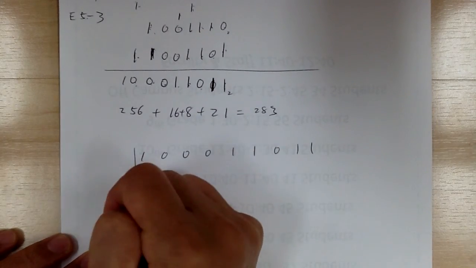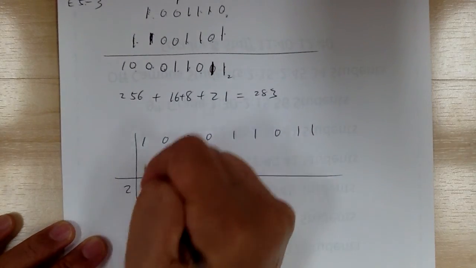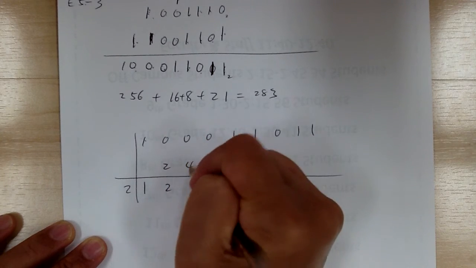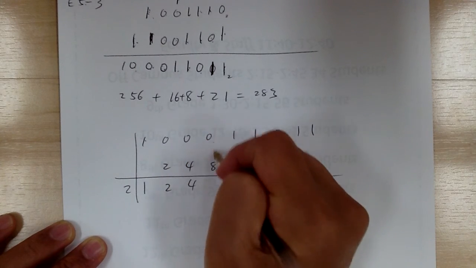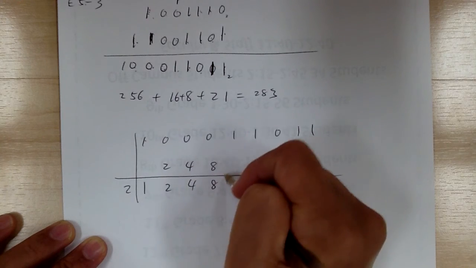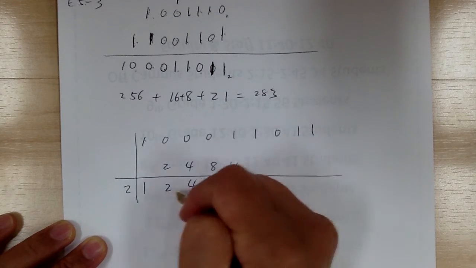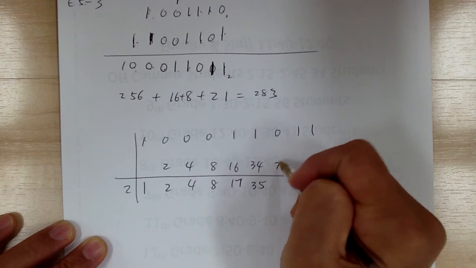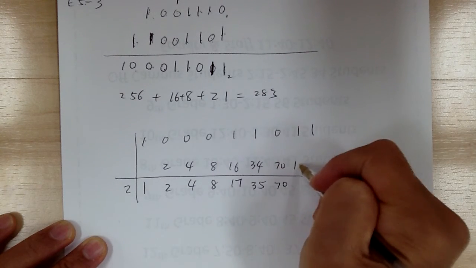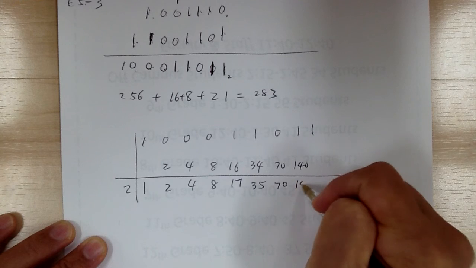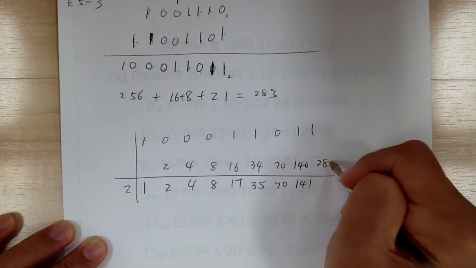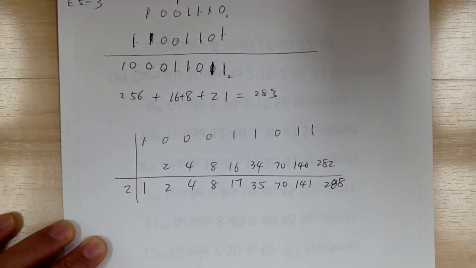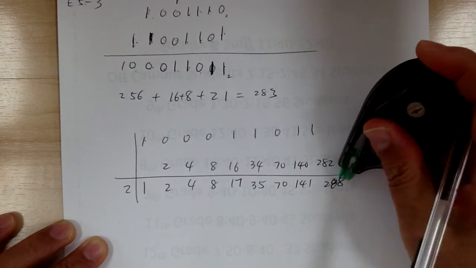Another way you can do it is using synthetic division. So 1, you drop, multiply, add, multiply, add, and so on. Going too fast.